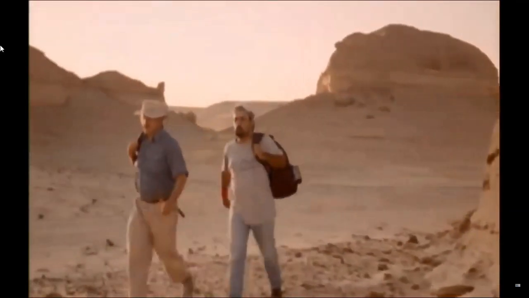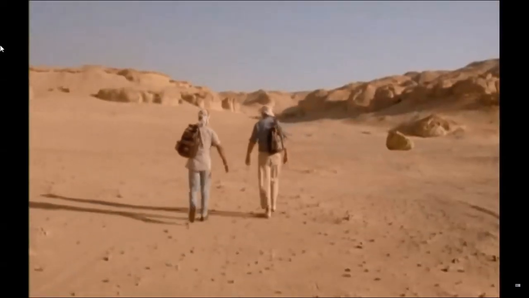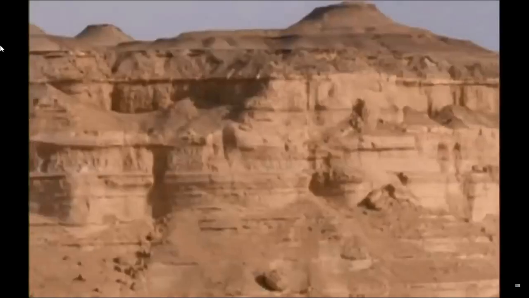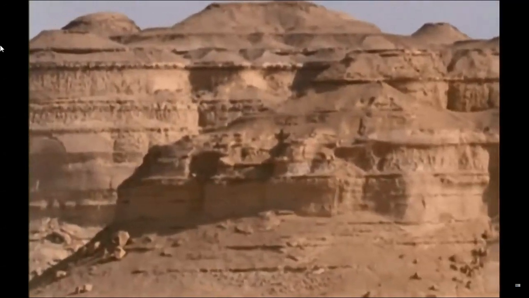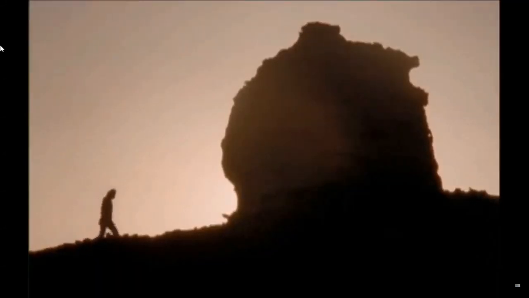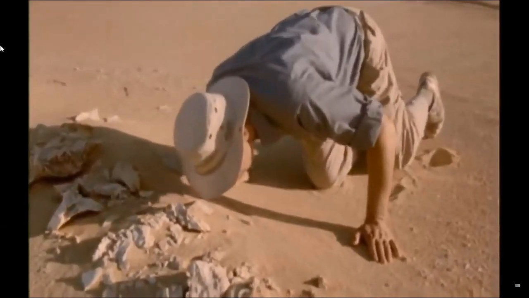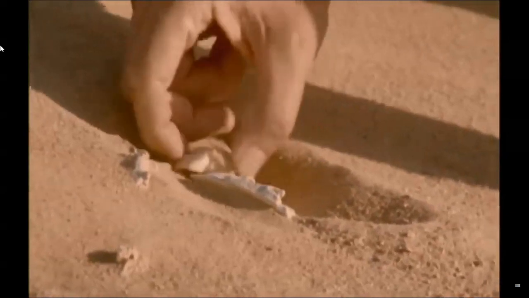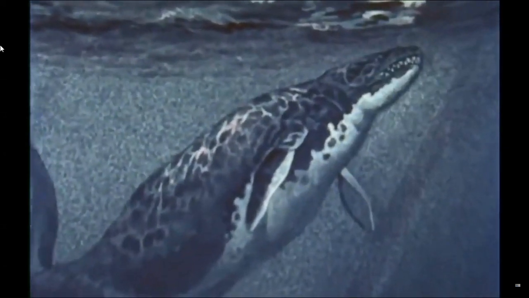Why were there so many whales concentrated in this one spot? Gingrich believes that Whale Valley was once a protected bay, a lagoon hidden from the open sea by underwater sandbars. Perhaps the whales birthed their young here and came here to die. But even with hundreds of whale bones at his feet, Gingrich was disappointed. Nearly all of the skeletons belonged to a whale called Basilosaurus, a 40 million year old creature already known to science.